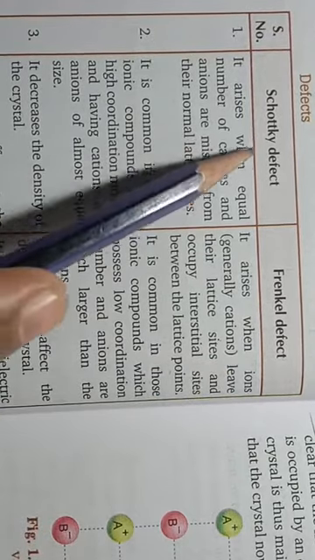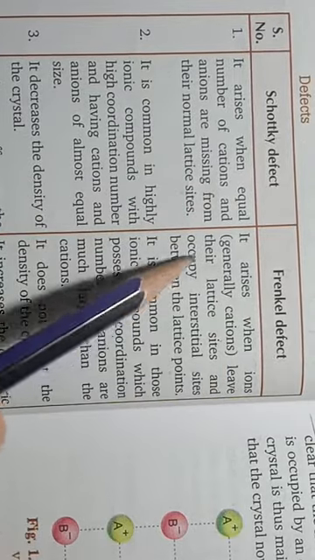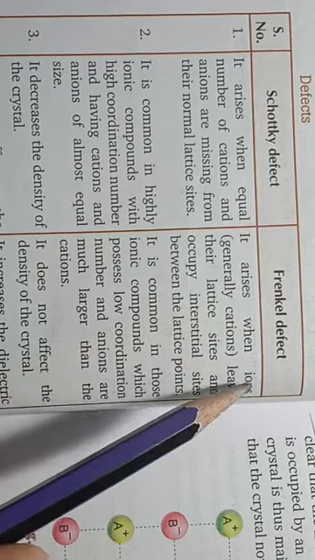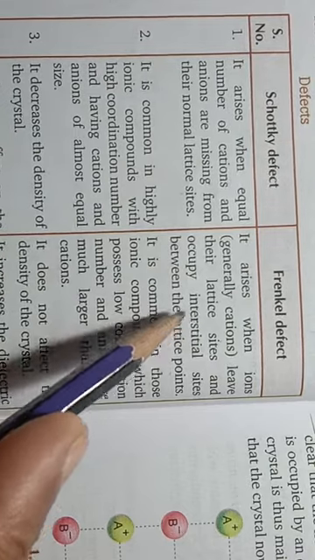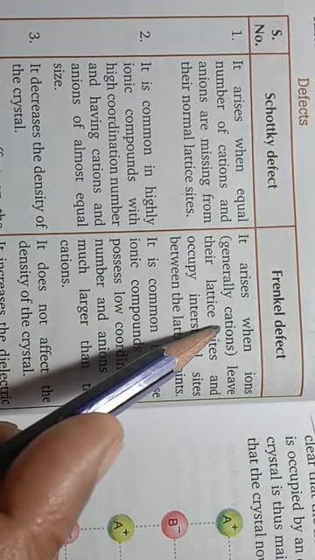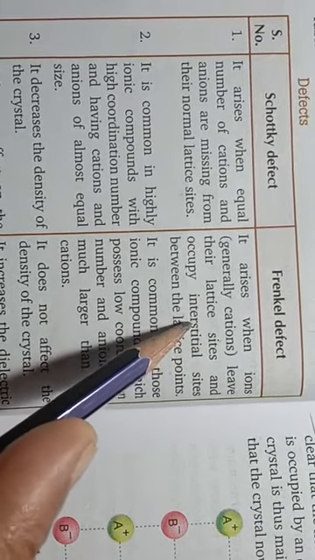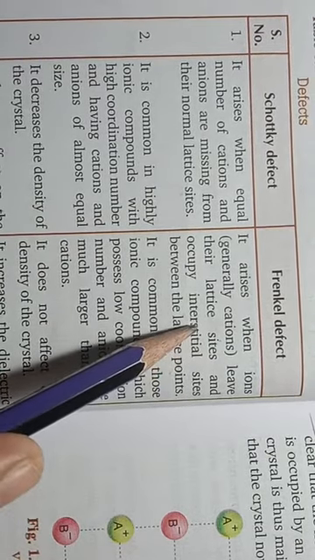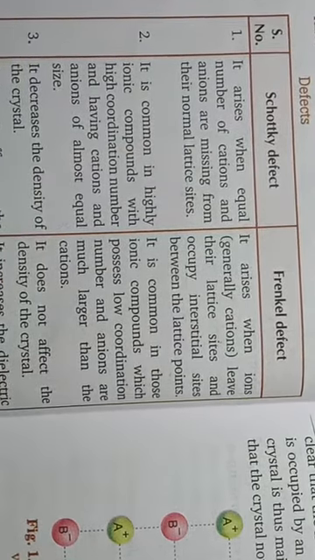In Schottky, equal numbers of opposite ions are leaving the crystalline structure, but in Frenkel, ions are not leaving it. Only a dislocation is taking place inside the crystalline structure. Positive ions from their original site are occupying interstitial sites. So here there will not be any change in density, but in Schottky the density will decrease.